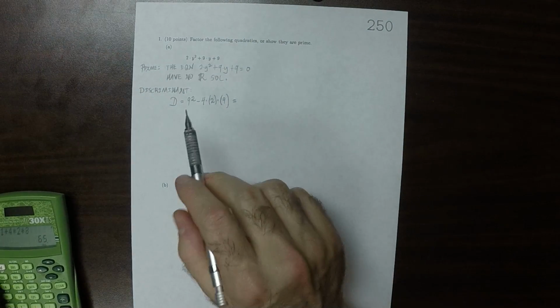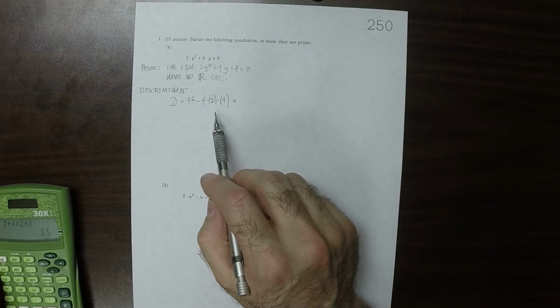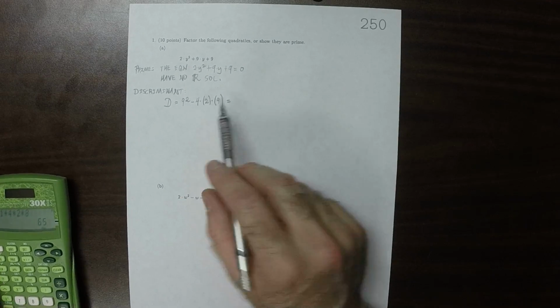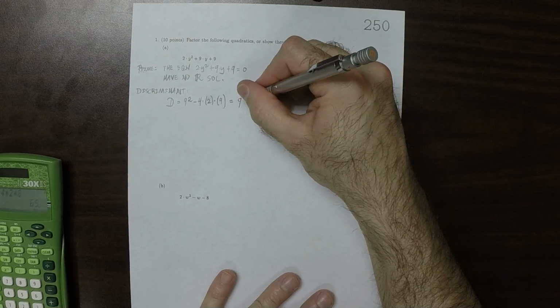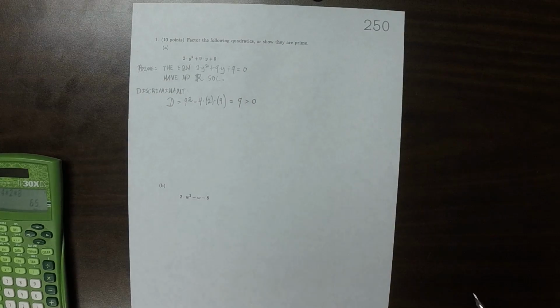So that'd be what? 81 minus 72. 9 nines minus 8 nines. Yeah, so that'd be a 9. The fact that that's positive means that there are real solutions, and therefore it's not going to be prime. All right. So that means we should be able to do it.